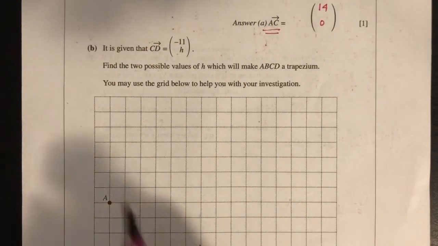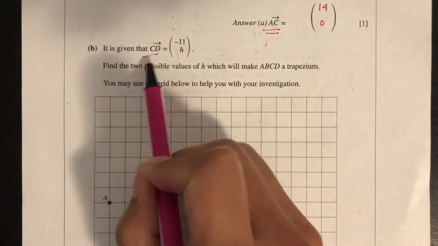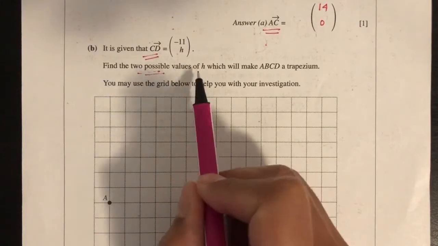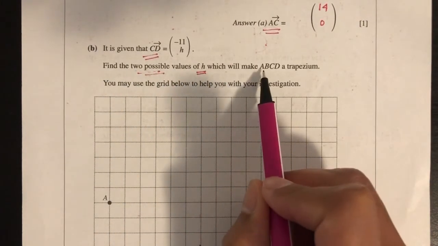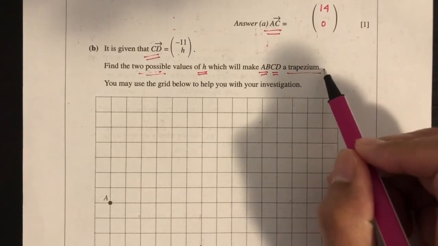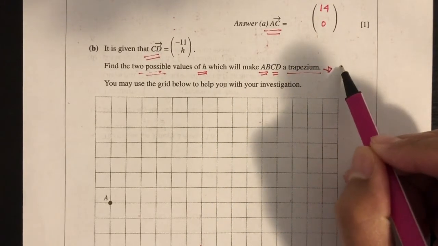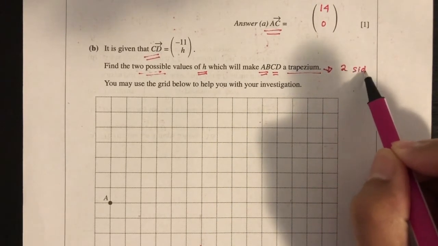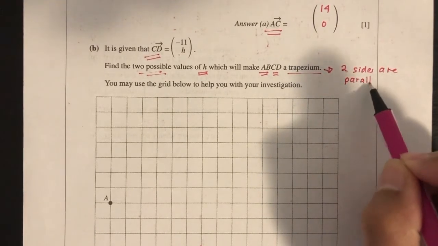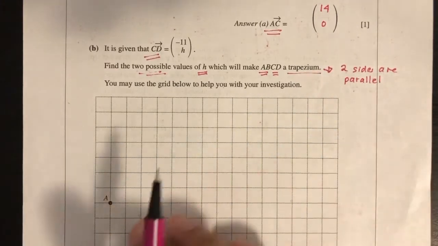Now part B says it is given that CD equal to (minus 11, H). Find the two possible values of H that will make ABCD a trapezium. So what are the properties of a trapezium? It basically has two sides that are parallel to each other. That's one of the main properties we need to use here.